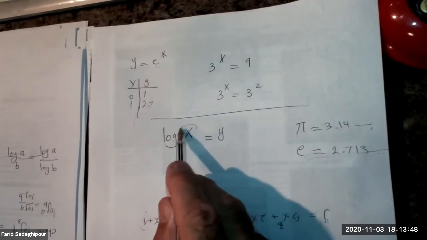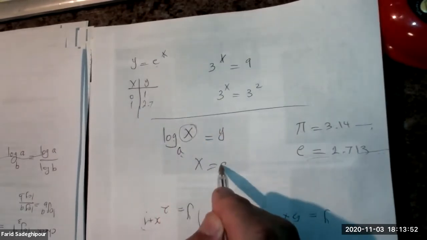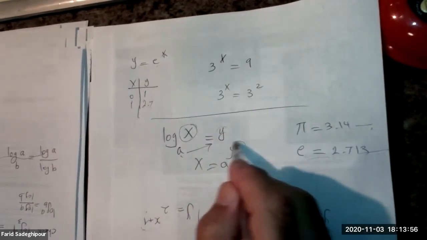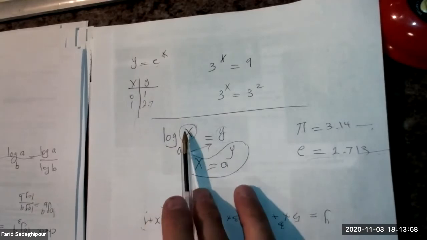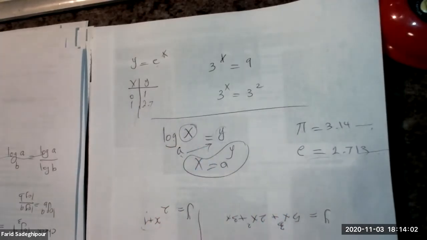After the log, you have this. You take the base and raise it to what you have on this side. So this is how to write log of x with base a equal to y. You could also write it like this, okay?